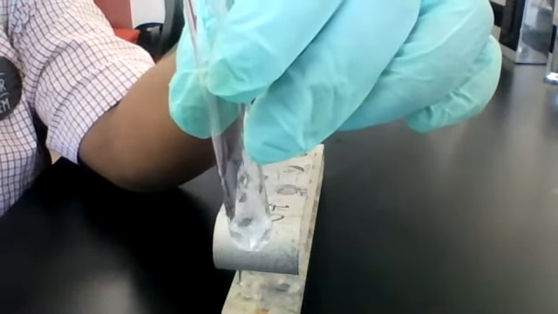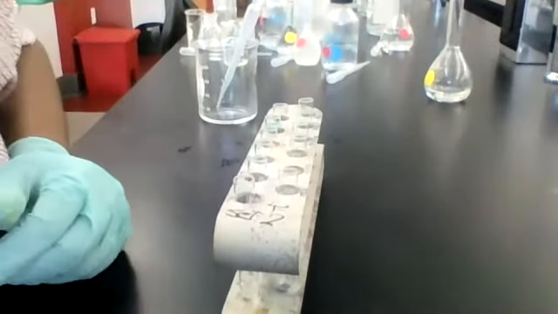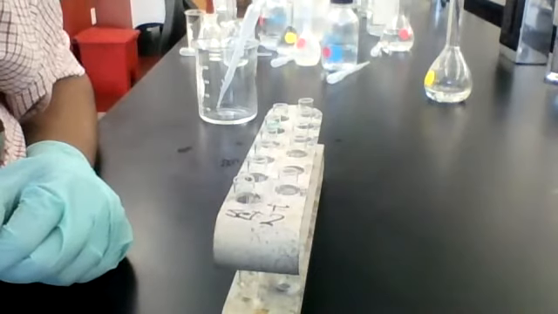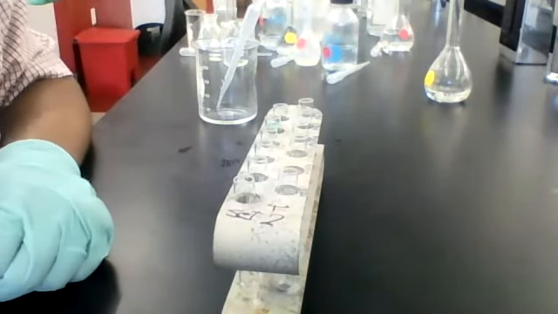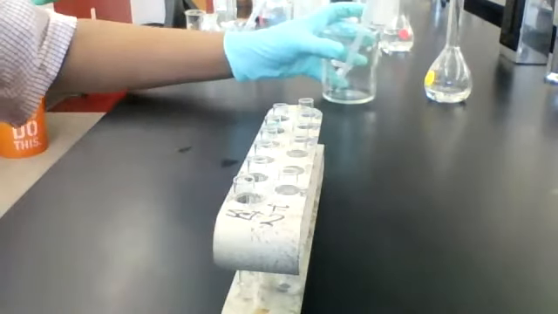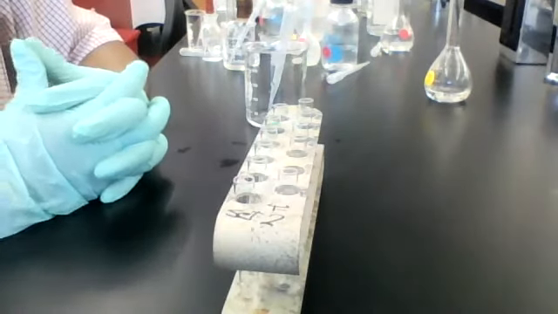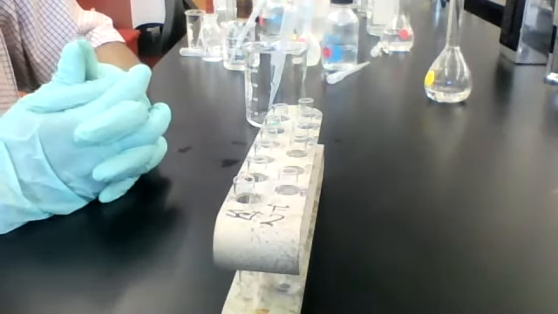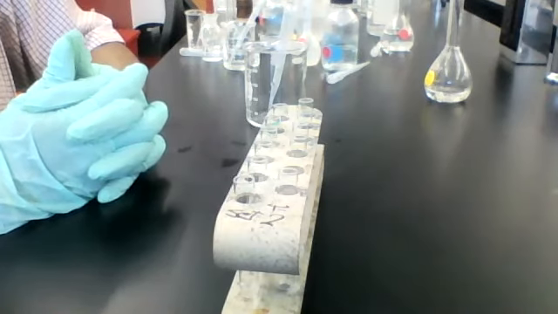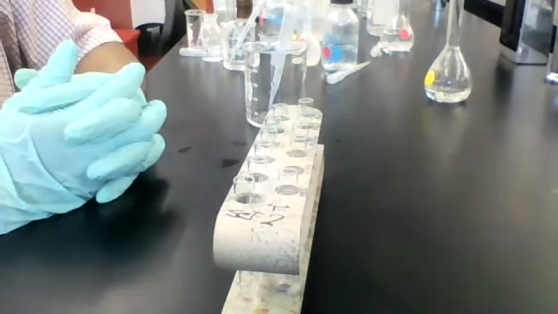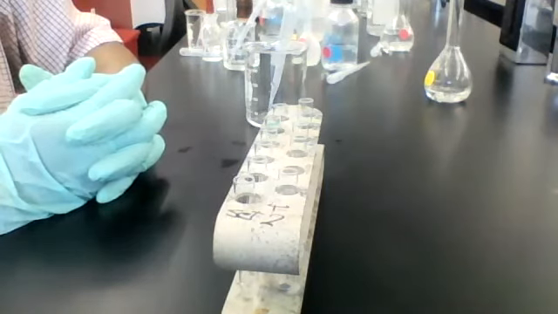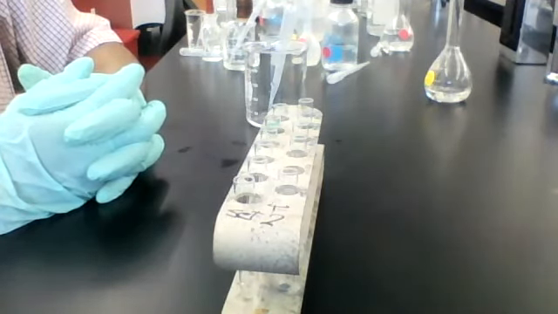It's been bubbling. Fizzing. Let me know if you can hear that. So that little ribbon of magnesium that was at the bottom, it's reacted immediately. Intense bubbling, steady fizzing, and the tube is a little warm.